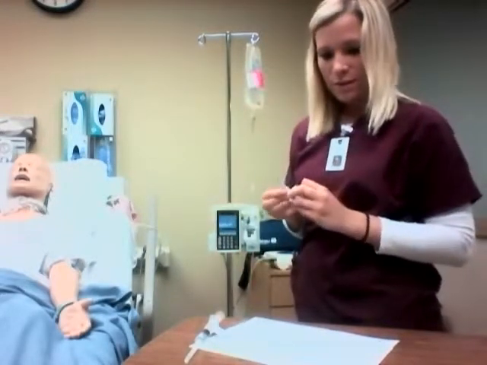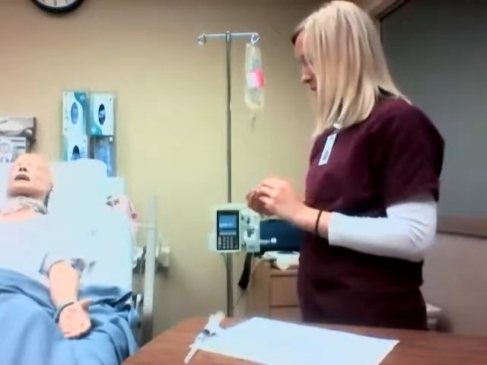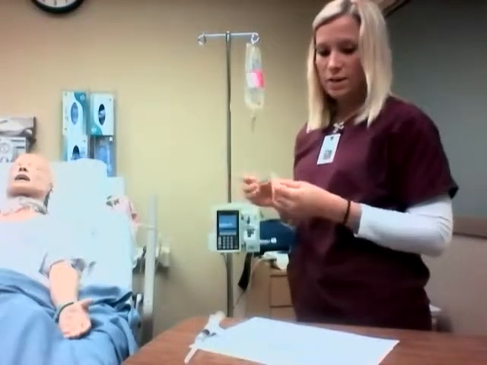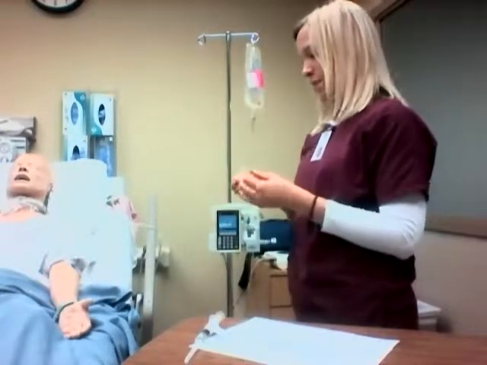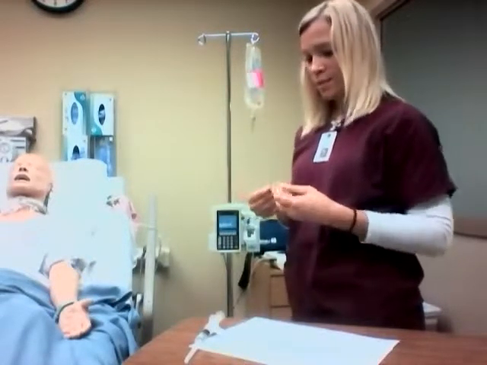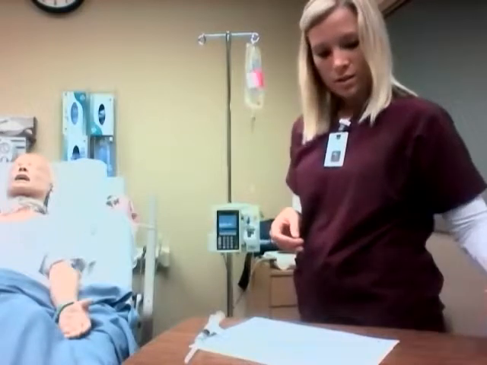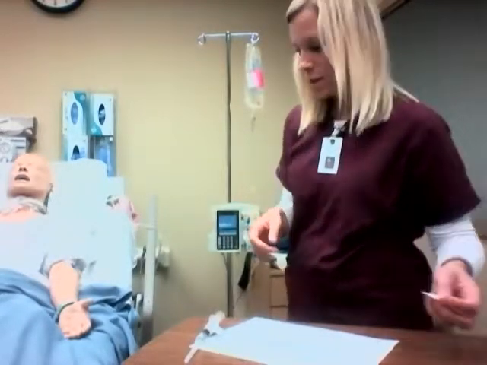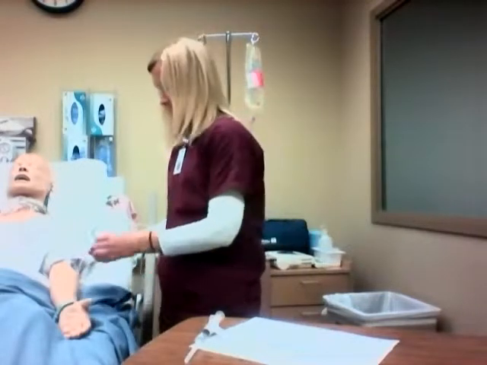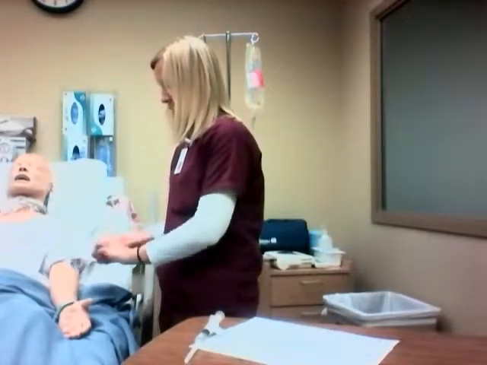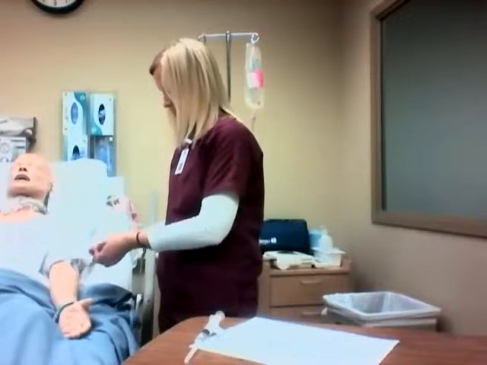And Mrs. Smith, if at any time when I'm giving you this medication or afterwards you start to feel any chest pain, dizziness, shortness of breath, or dry mouth, please let me know right away, because it could be a sign of a reaction to the medication. So I'm going to go ahead and find the Y port, and I'm going to clean the hub for at least 15 seconds.